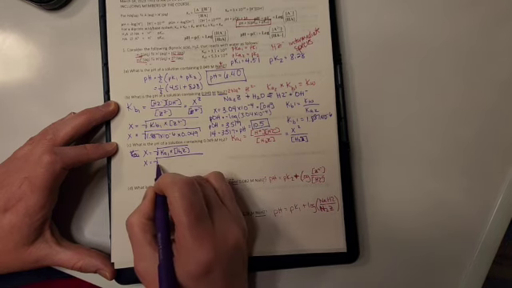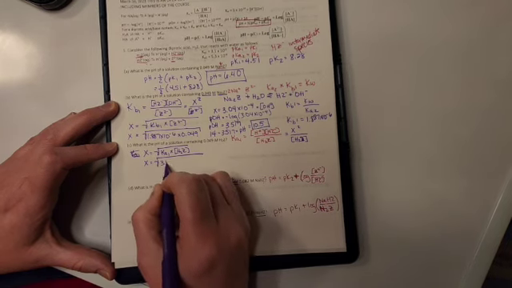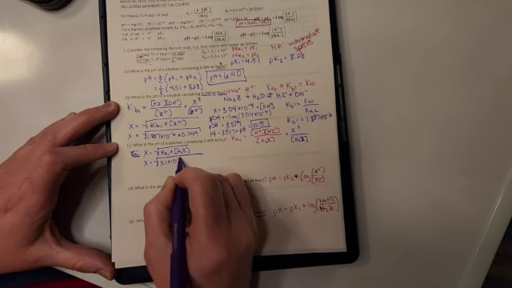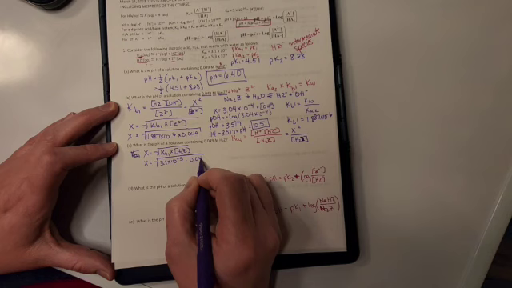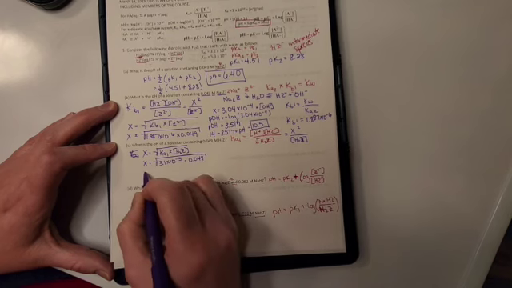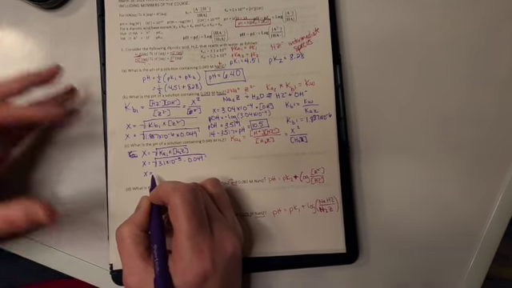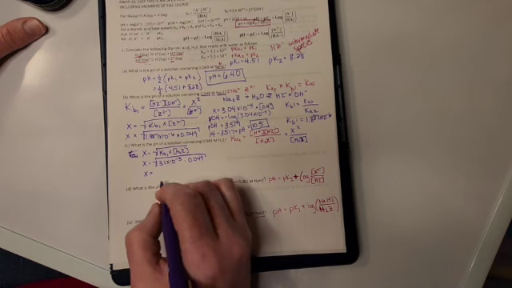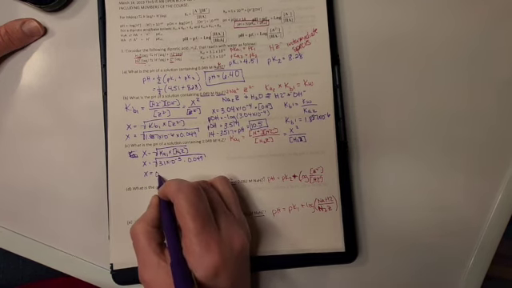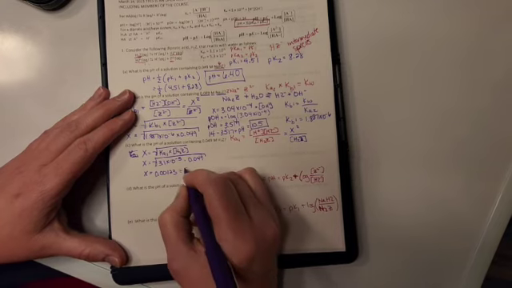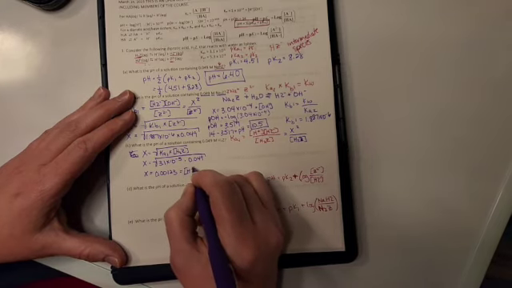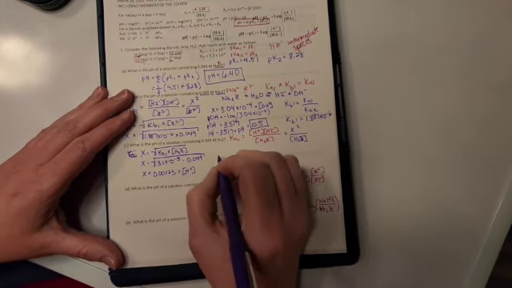So Ka1, it gives us as 3.1 times 10 to the negative 5 times 0.049. And that is going to give us an x of 0.00123. And that is equal to our hydrogen ion concentration.